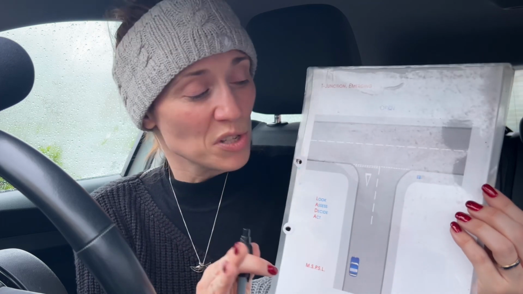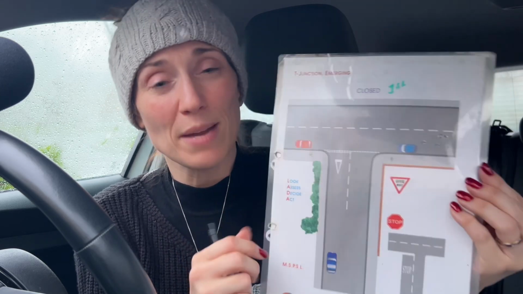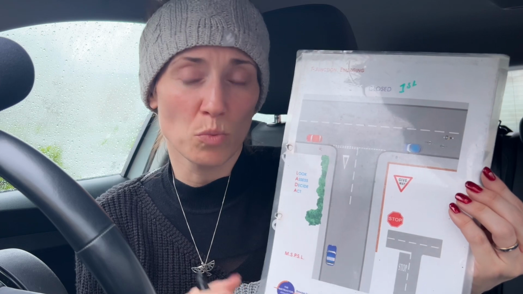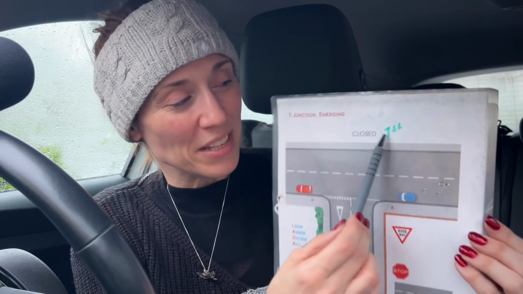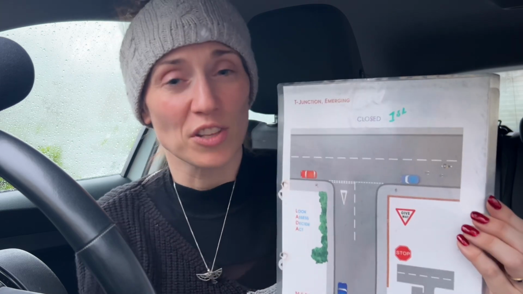Now, in towns, it's far more likely that you're going to get closed junctions because there's houses everywhere, right? So it's way more likely that the junctions are going to be closed. So when I say to my students, is it open or closed? I'm not trying to deliver a trick question. What I'm trying to do is remind them that they can't see, which will mean that they need to use first at the closed junction.